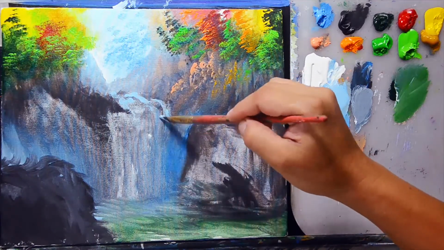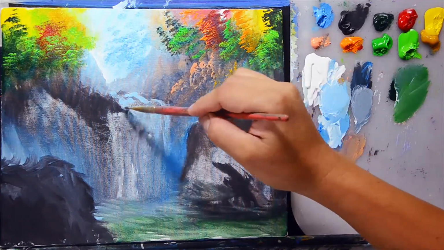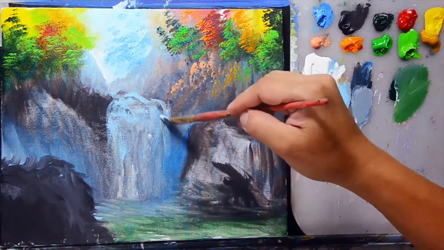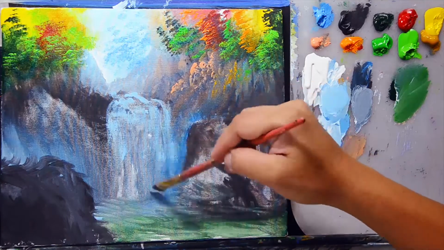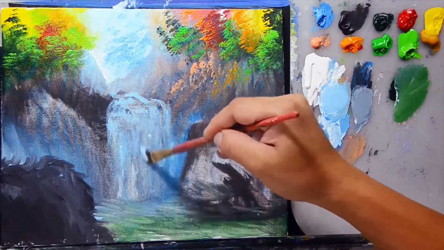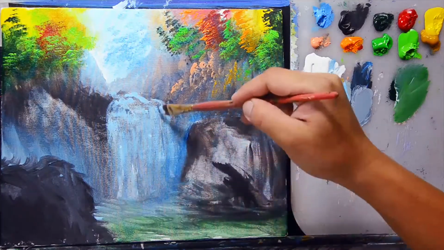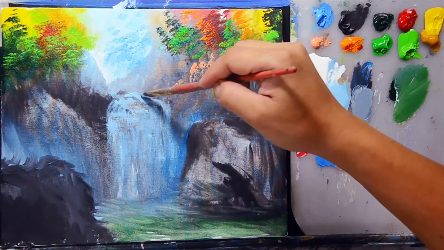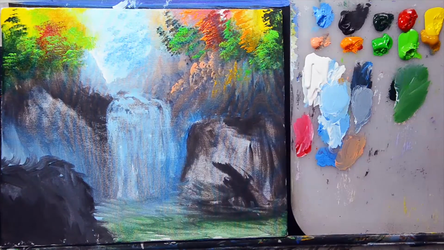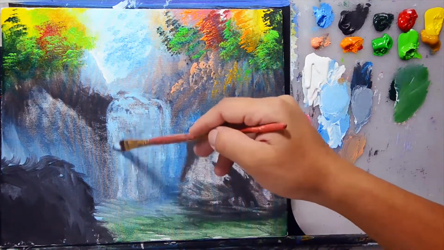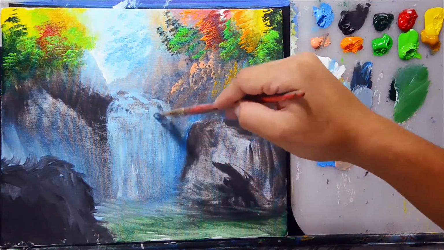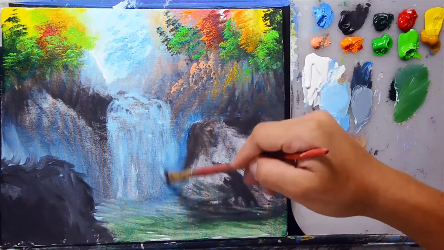That one there. I'm going to add a small or the base color of my waterfalls using this sky blue color.